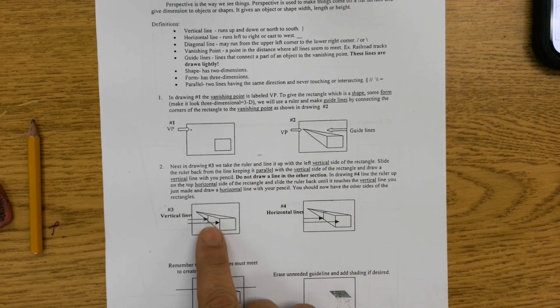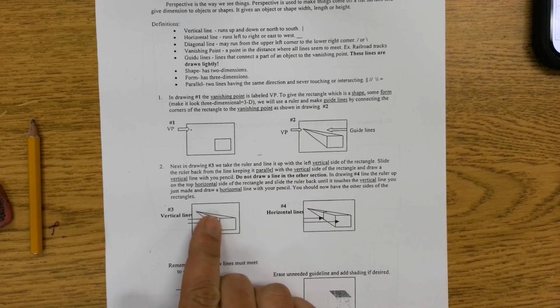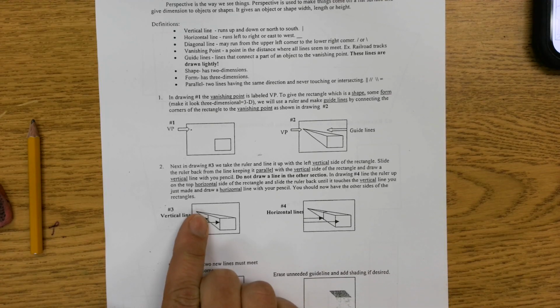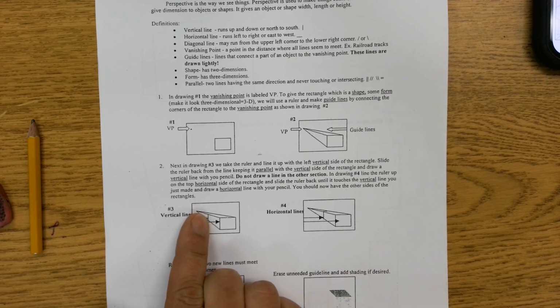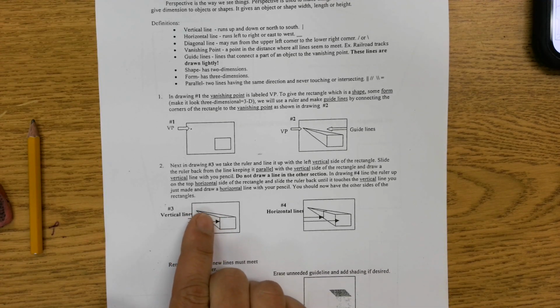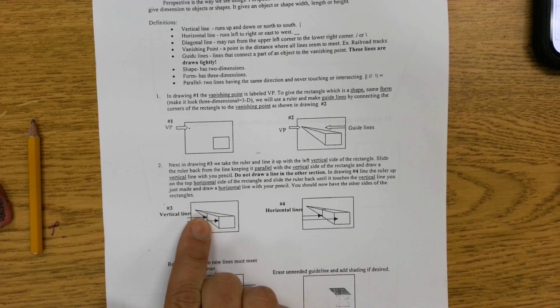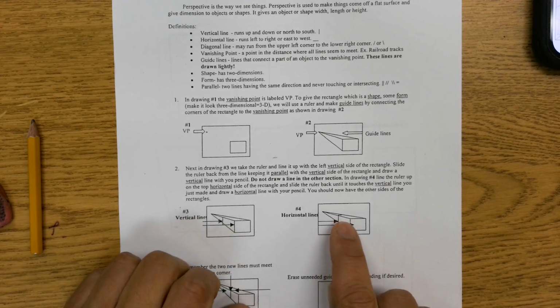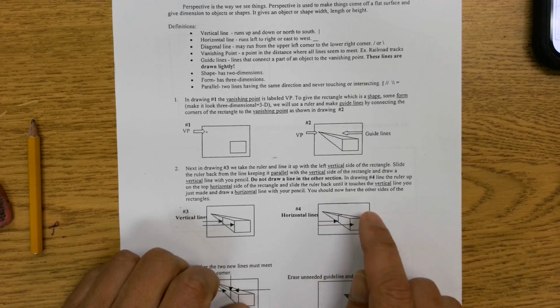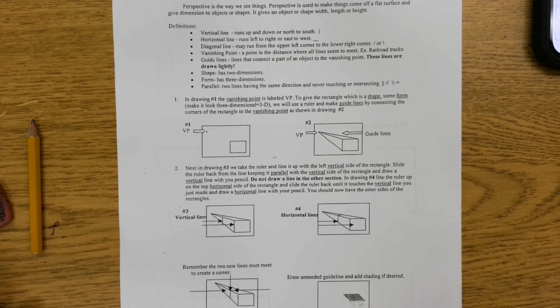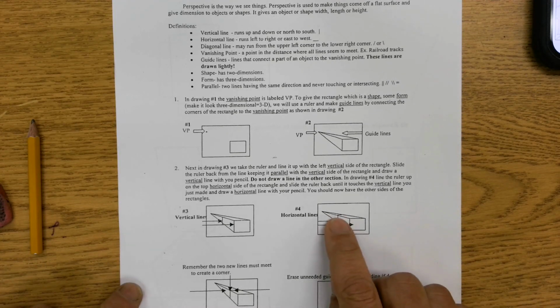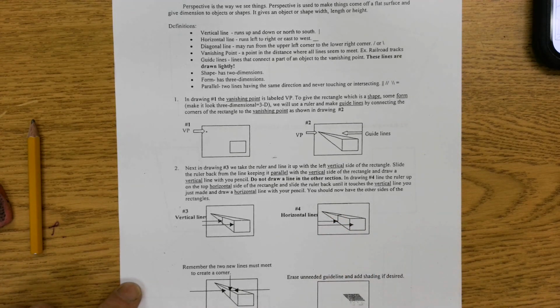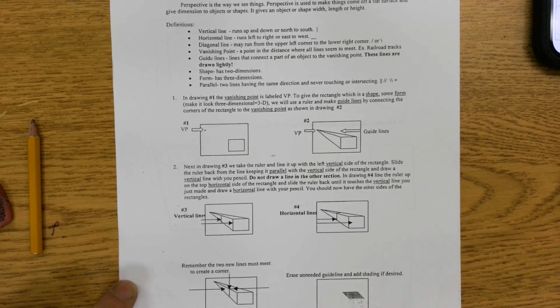Then they look at the left edge of the rectangle, the side, and they need to make it stop somewhere. So they make a parallel line along the side of these two lines that they created. Then they have to make a parallel horizontal line to finish off the top of the box. Notice that they meet each other. And then you erase what you don't need.